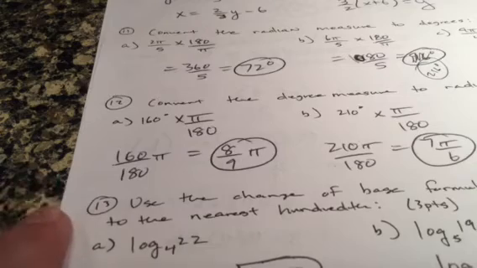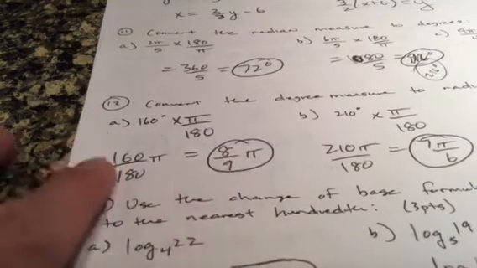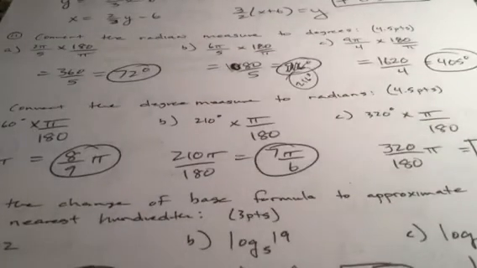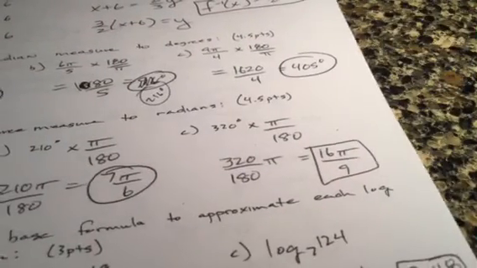Anyway, folks, just multiply by pi over 180. 160 divided by 180 is 8 over 9. Attach pi. Here, 210 divided by 180 is 7 over 6. Attach pi. 320 over 180 is 16 over 9. Attach pi.